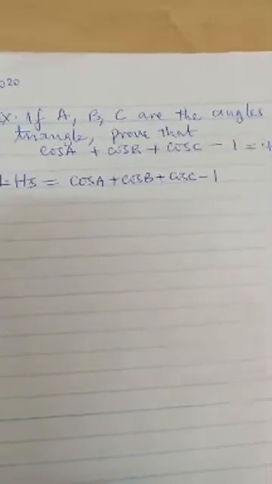This will give us 2 the cosine of A plus B over 2 into the cos of A minus B over 2. We keep this here as equation 1.